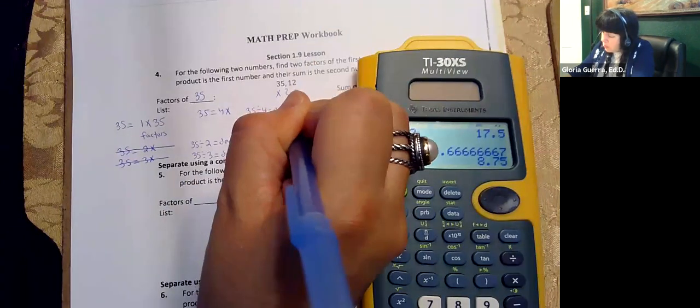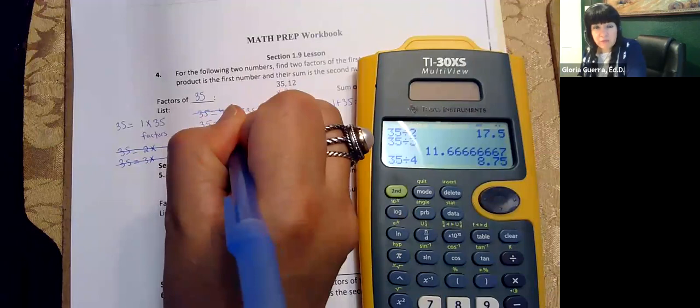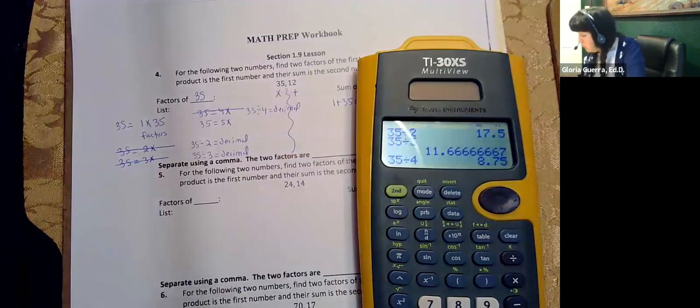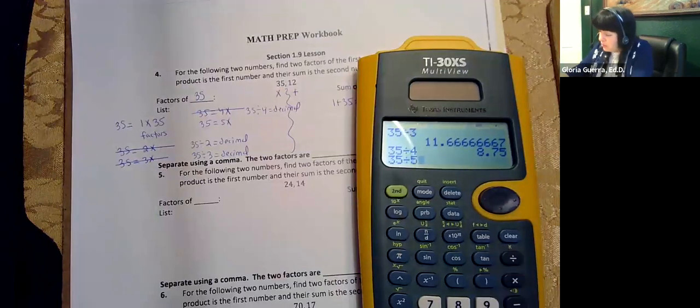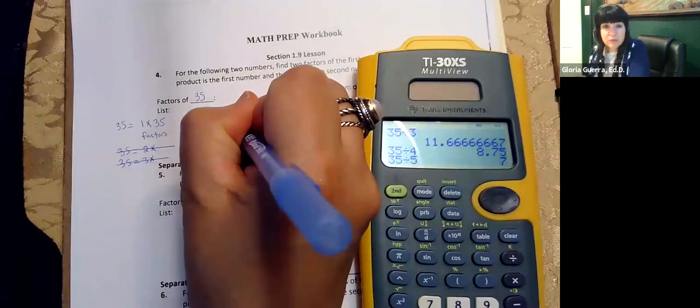Okay, how about 5? You know, your divisibility rules, if a number ends in 5, 5 should work. Yeah, 35 divided by 5, see, that's not a decimal, it gives me 7. That means 5 times 7 is 35. Okay, so now let's test this. It has to work on both sides though.